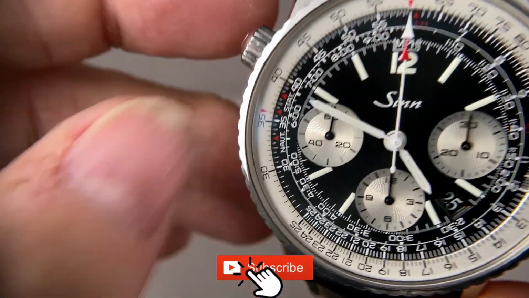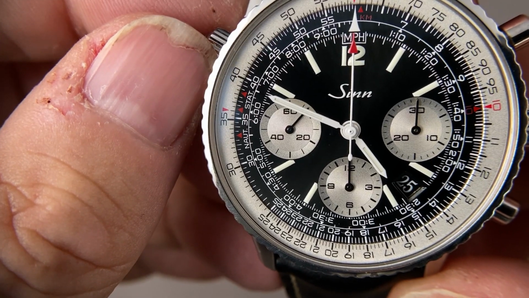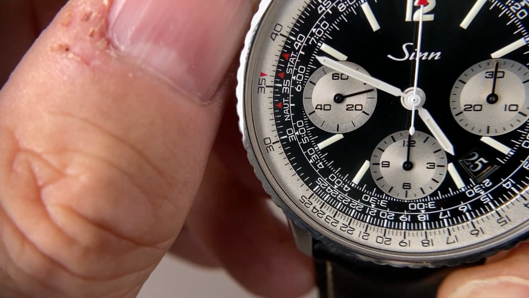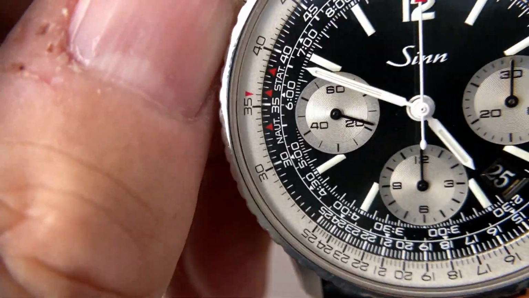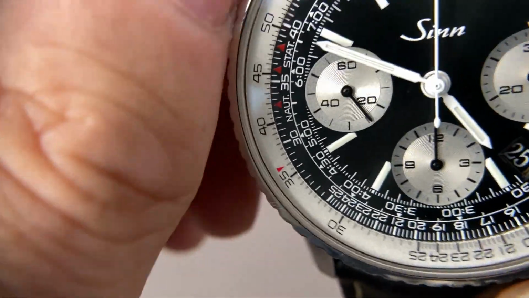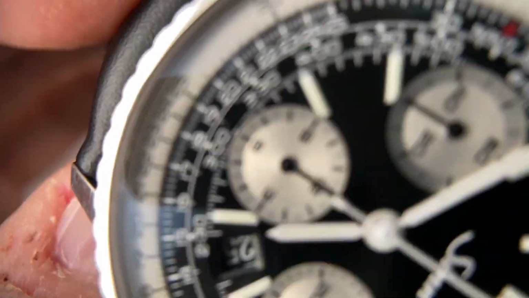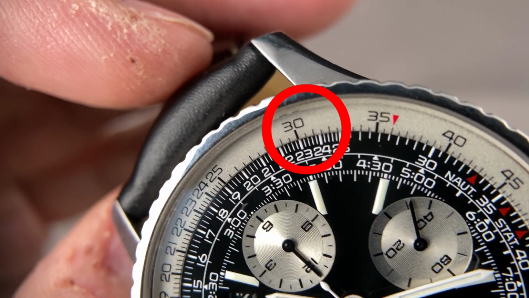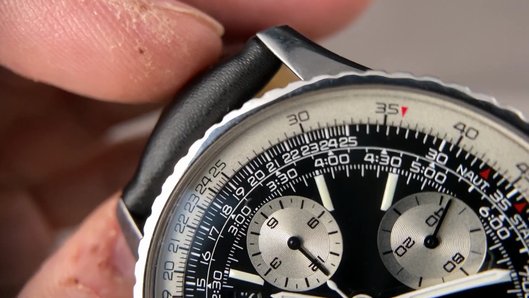It's quite similar, and I would like to use a division task which is a little bit more complicated. Let's divide 30 by 23. For this, I move the 30 on the rotating bezel towards the 23 of the middle scale. Here you can see the 30 on the rotating scale is just matching the 23 on the middle scale.